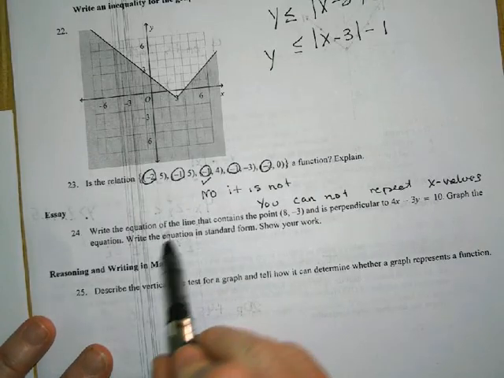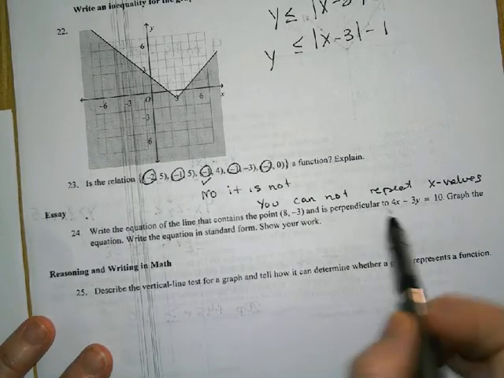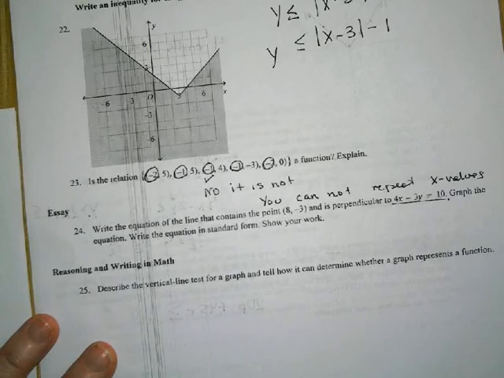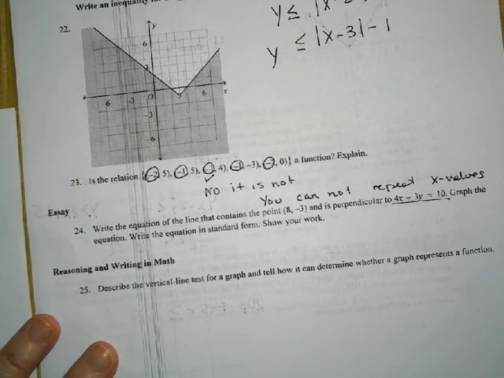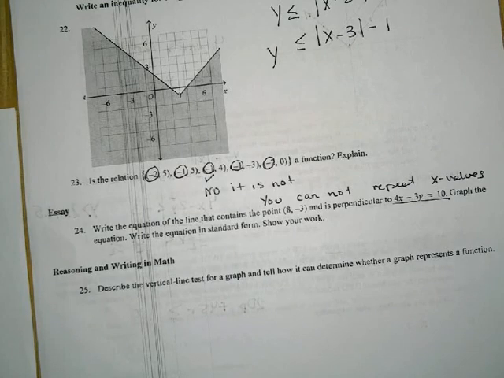Write an equation of a line that contains this point and is perpendicular to that line. What do you need to know from the perpendicular line? What's important about that? What do you know about perpendicular lines? Do they touch? They intersect and they form right angles.